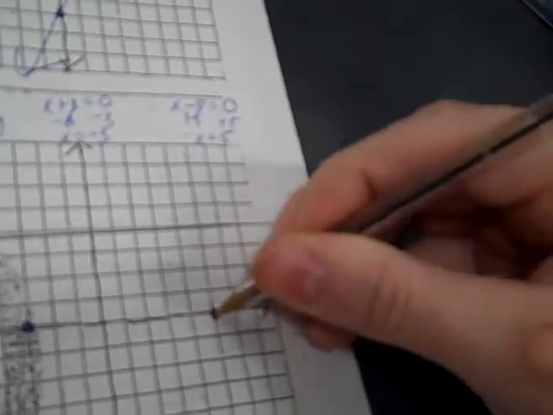Okay, so negative 3, 0, so 1, 2, 3, and then 0. 1, negative 32, I'm going to count by 5, so 5, 10, 15, 20, 25, 30, 32. And then 5, 0, so 1, 2, 3, 4, 5, right there. There's my parabola. Okay, next one.